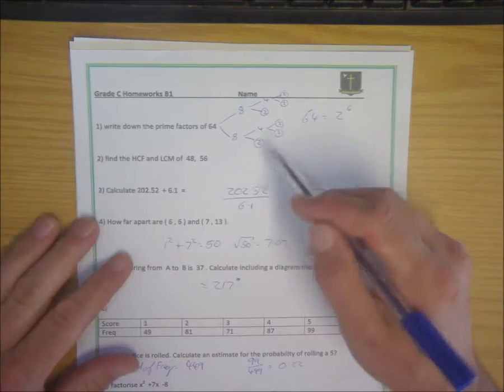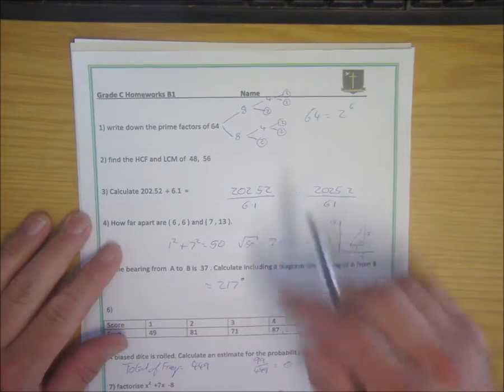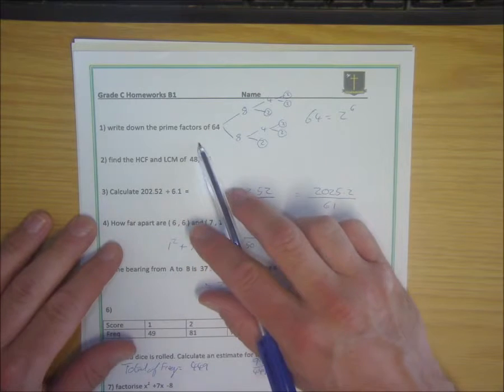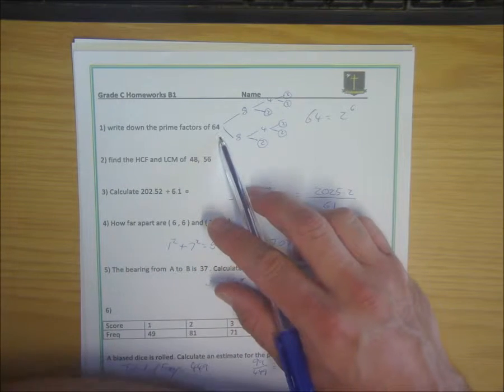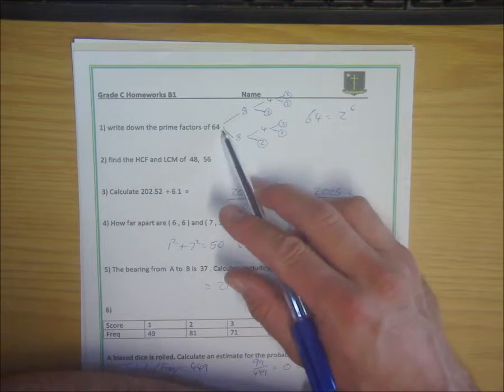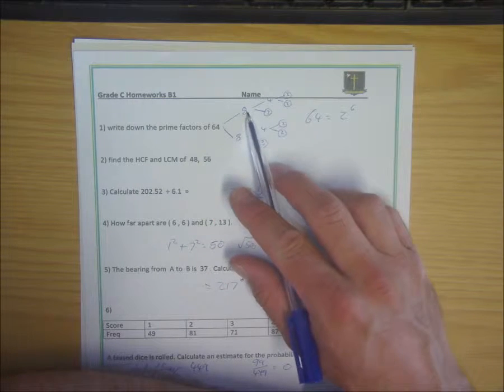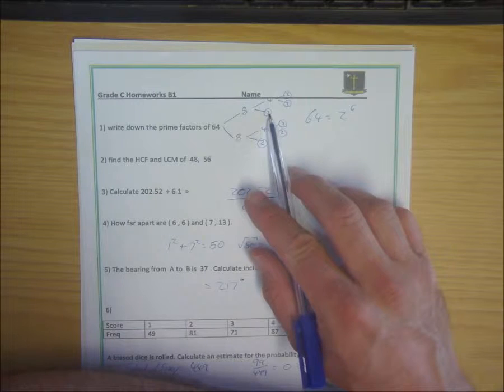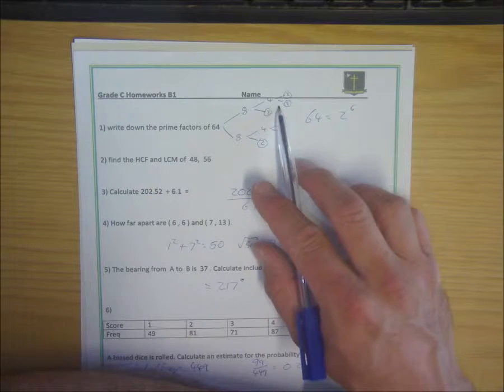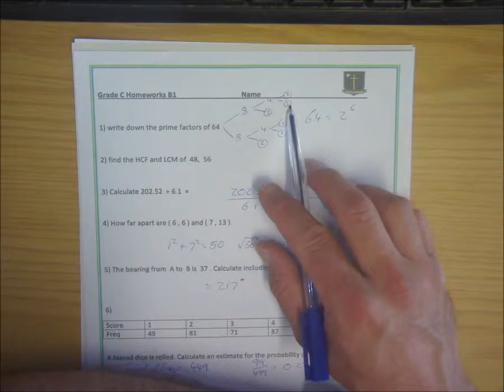Okay, it's grade C, series B. First question, write down the prime factors of 64, so I'll start making a factor tree. So 8 times 8 is 64, and this 8 can be split up into 4 times 2. I'm going to stop because 2 is prime, and that 4 splits up into 2 times 2.